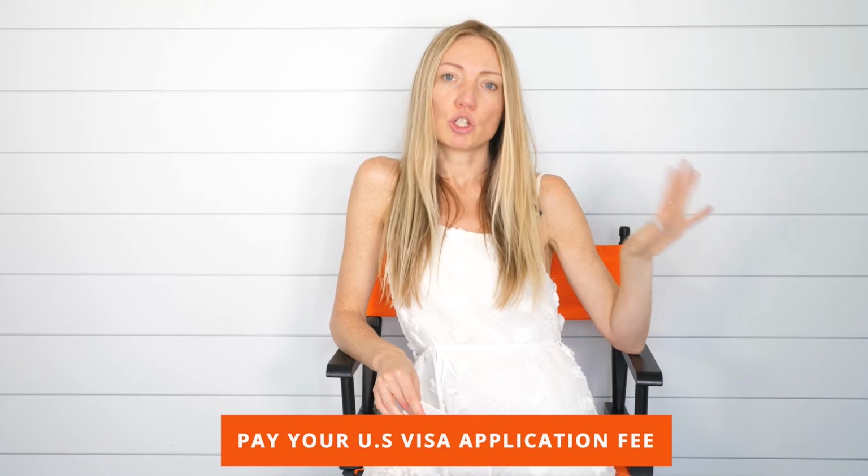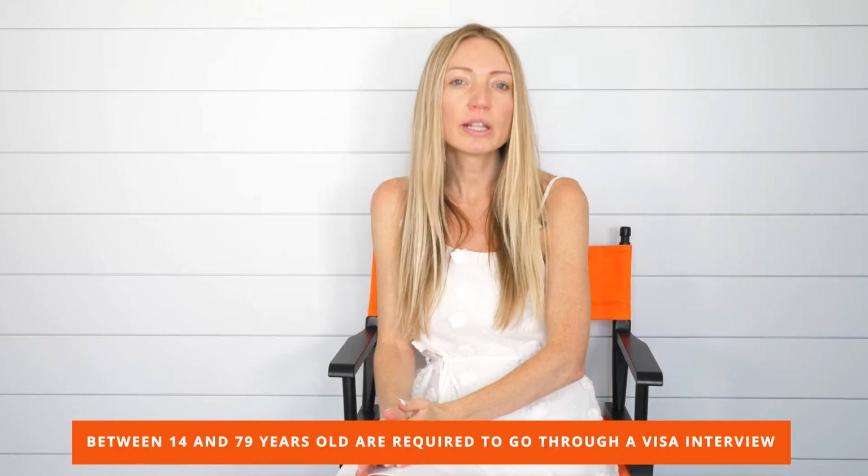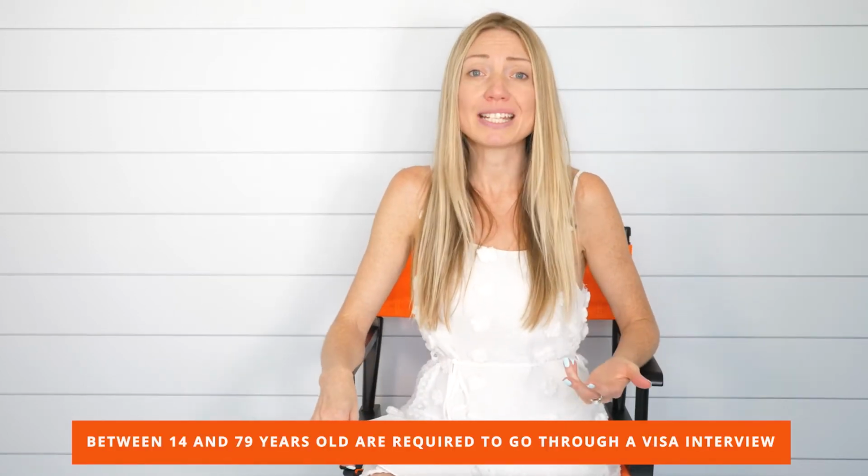Step number 3, pay your US application fee. The fee that you have to pay will depend on the type of visa that you're applying for, and this fee is non-refundable no matter what. If you decide to cancel your appointment or your visa application is rejected, you still have to pay from $100 to $300. Step number 4, schedule a US visa interview. All US non-immigrant visa applicants between 14 and 79 years old are required to go through a visa interview.